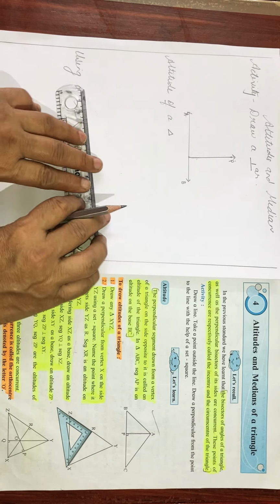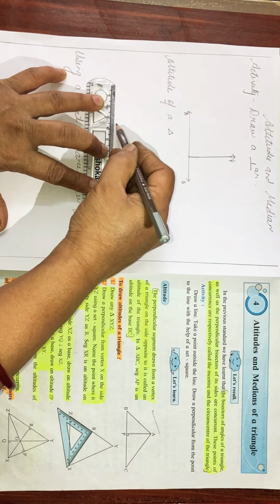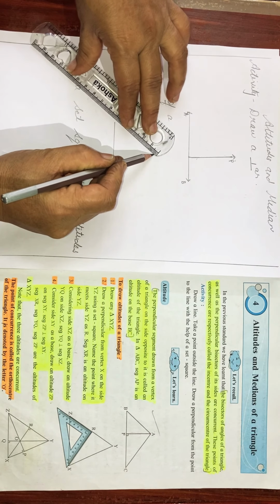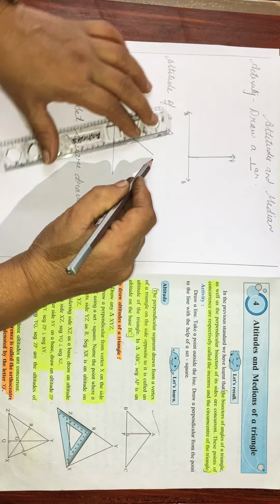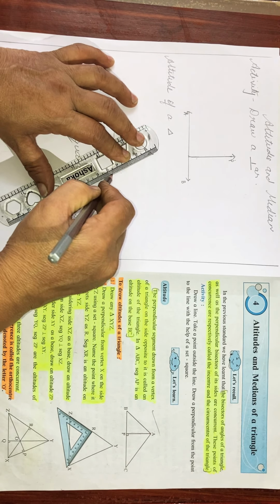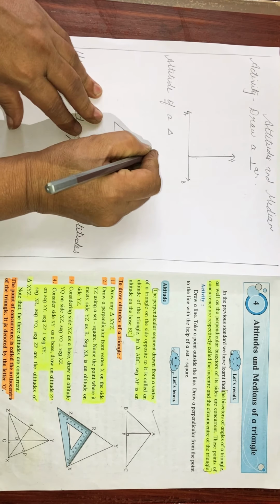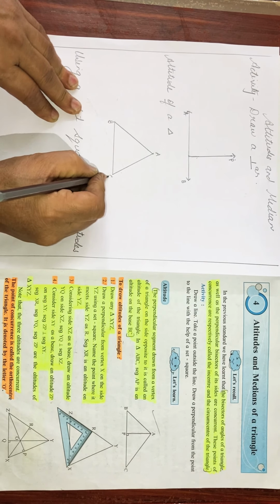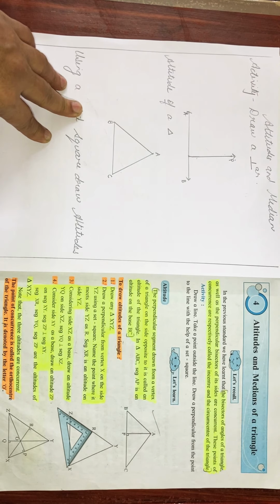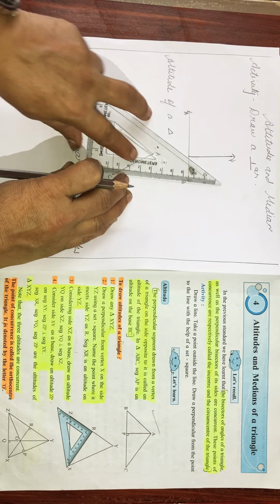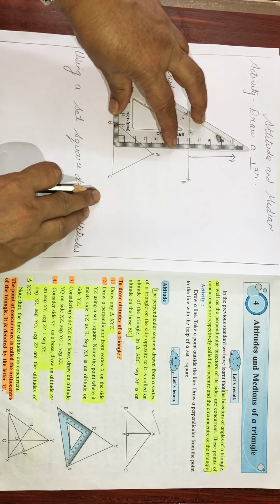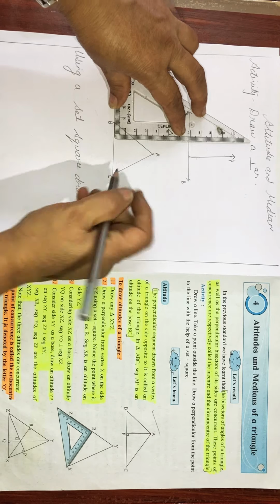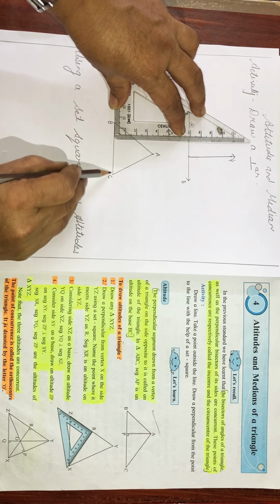So let us draw a triangle ABC. Suppose, let us draw any measurement. A triangle ABC. So here, this is point A, this is point B, and this is point C. Now, again, using the same set square, okay. So here, we'll keep it like this. I hope you remember this. We have studied in the previous standards. So with this, it will coincide. Point A is outside this line. So we are drawing the perpendicular.